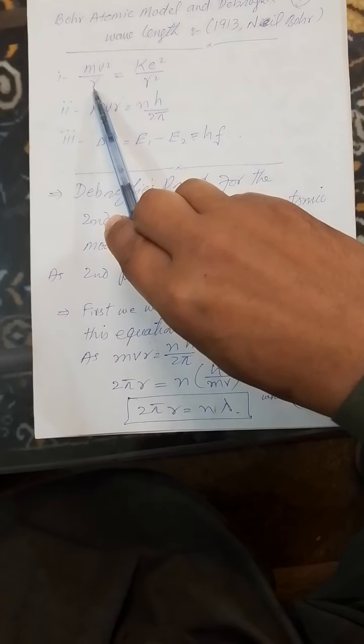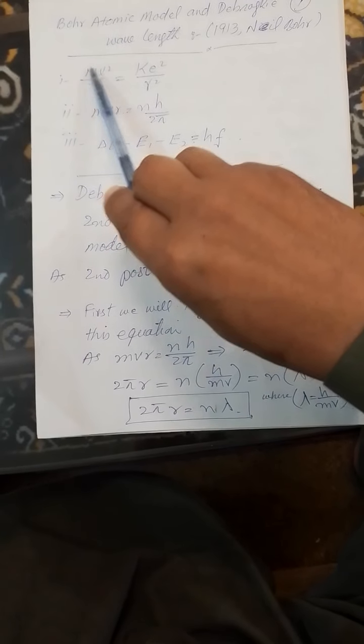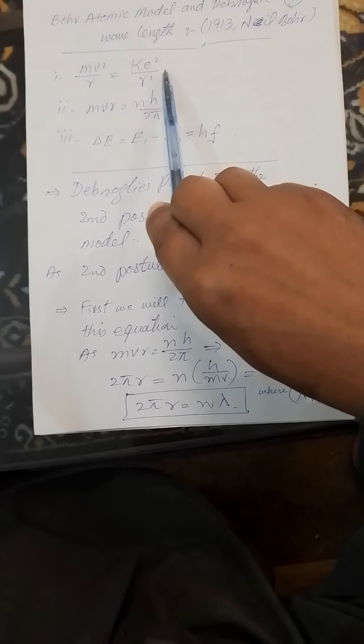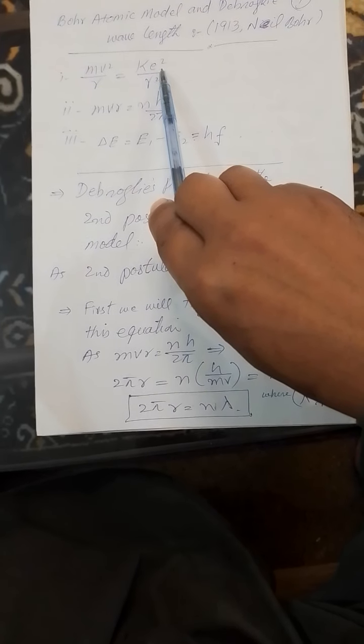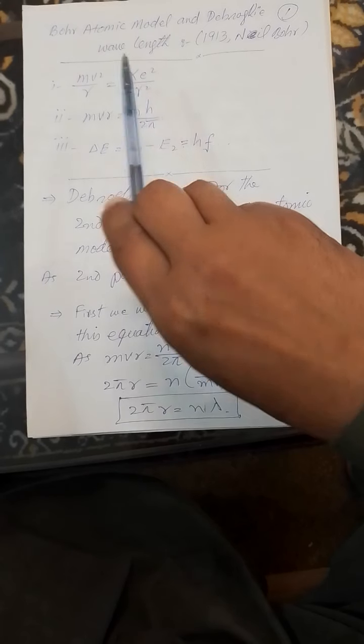which is required for the circular motion of the electron around the nucleus, that centripetal force is coming from the Coulombic force, which is actually the force of attraction between the positive charge of the nucleus and the negative charge of the electron revolving around the nucleus. That is ke²/r².